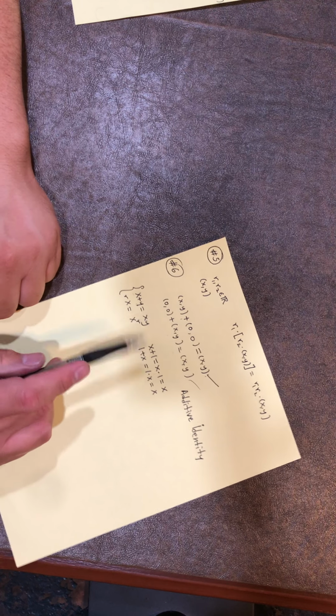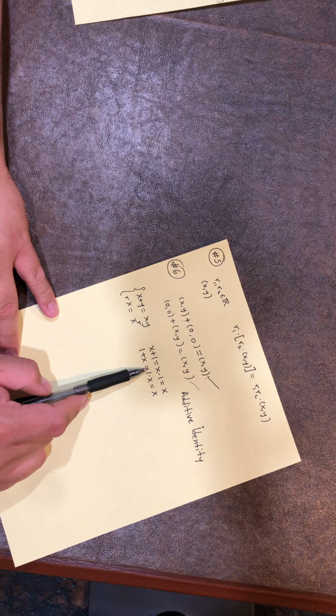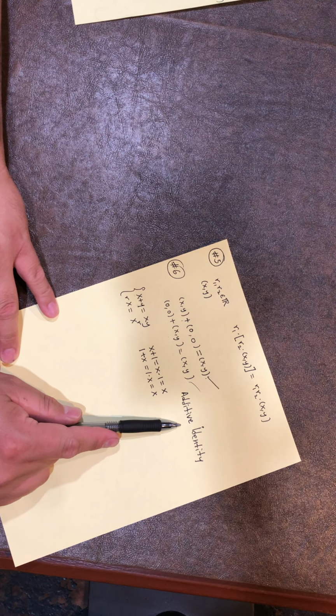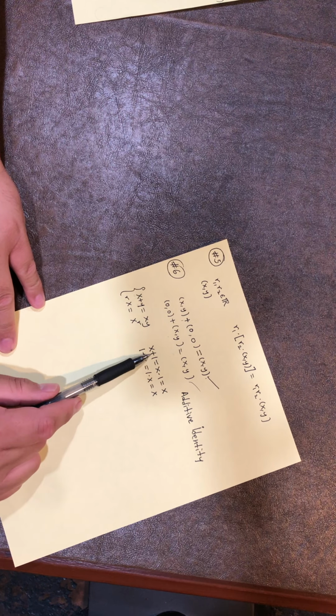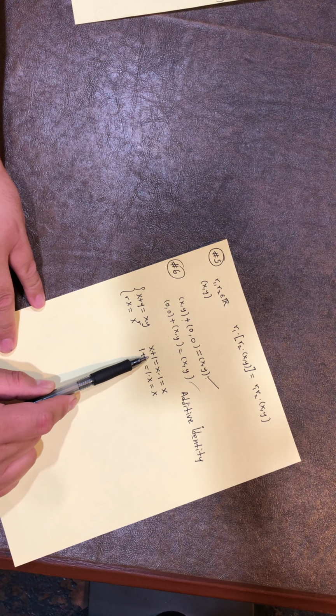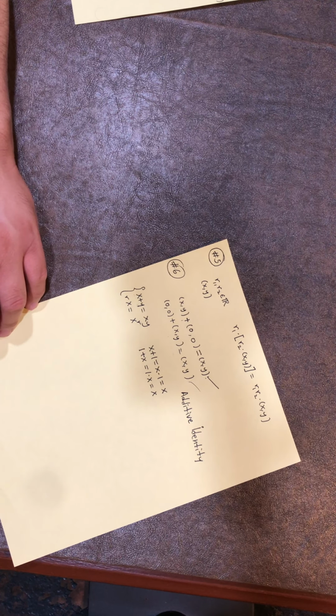If you forget the names, don't worry about it. The purpose of this example is to show you that the additive identity is not necessarily 0, 0, 0. It sometimes looks different, like a 1 in this case. And that was just the purpose of showing you this.